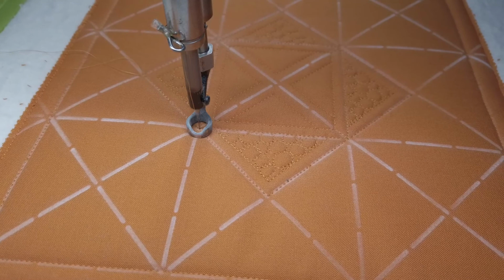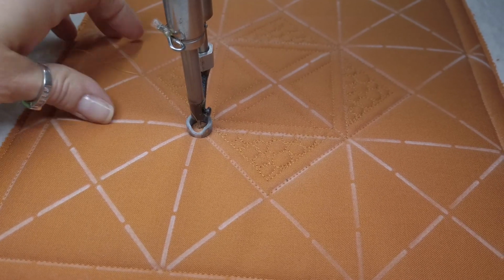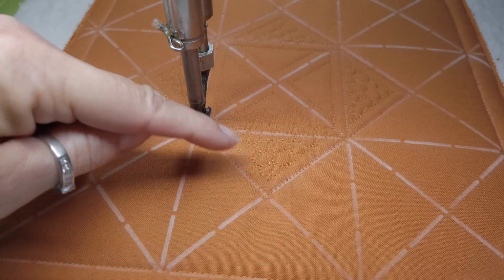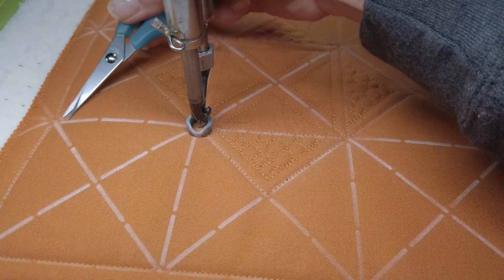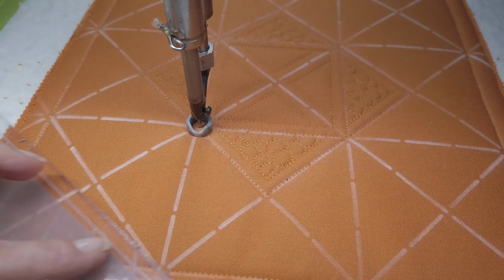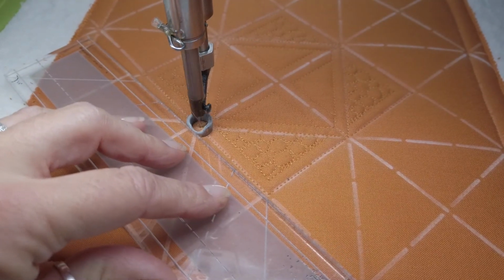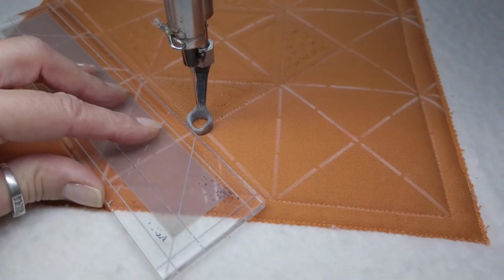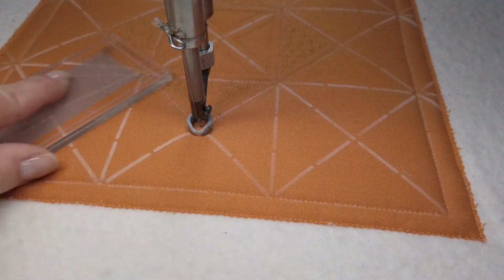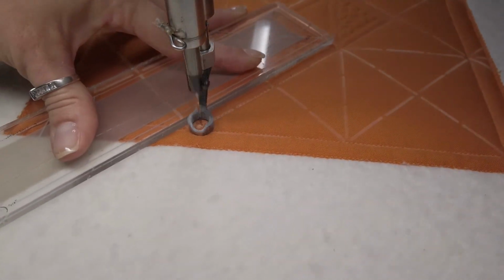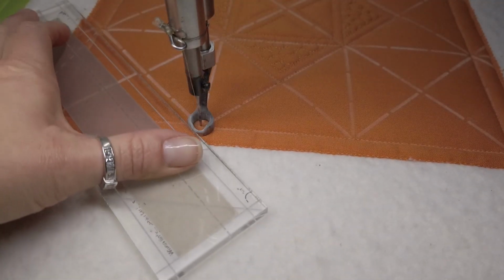So I'm going to come to the corner here and let me think about what I'm going to do. Okay, so the next thing I wanted to do was stitch these lines the whole way around. I could tie off and start again, but I'm just going to go ahead and backtrack down here. Okay, and I'm going to stitch this kind of like a zigzag line that goes around the whole thing.